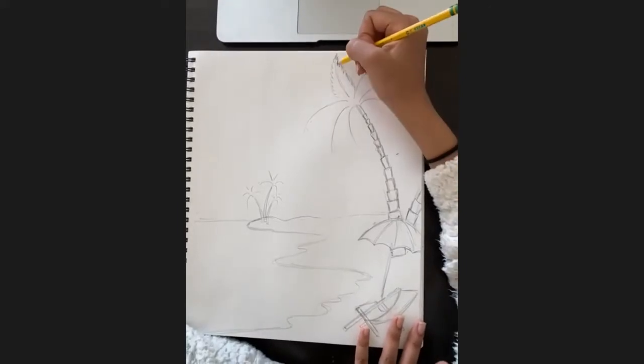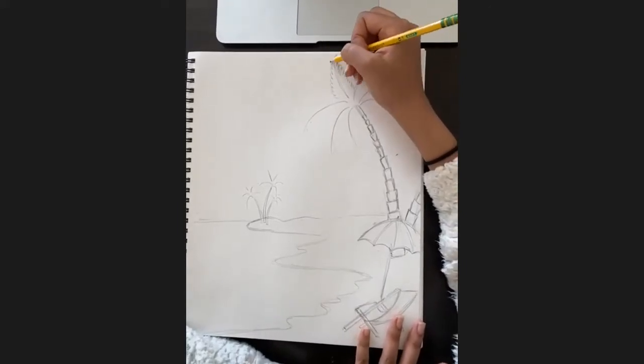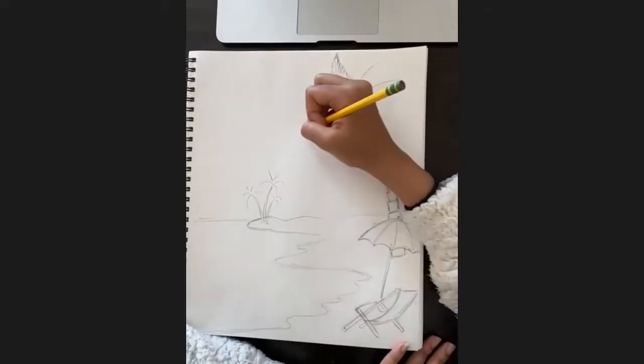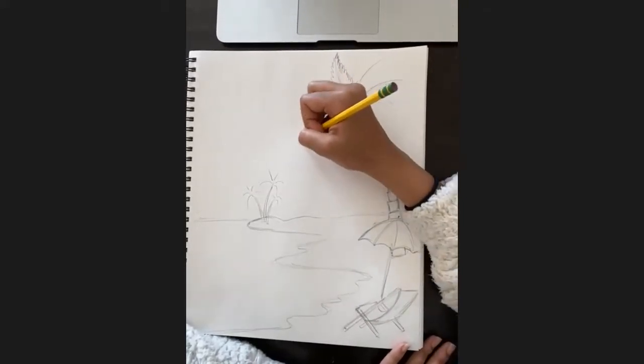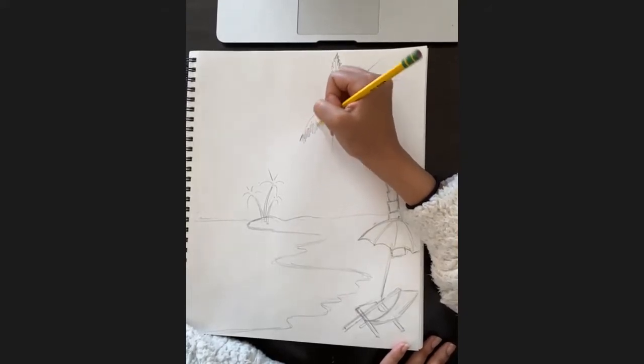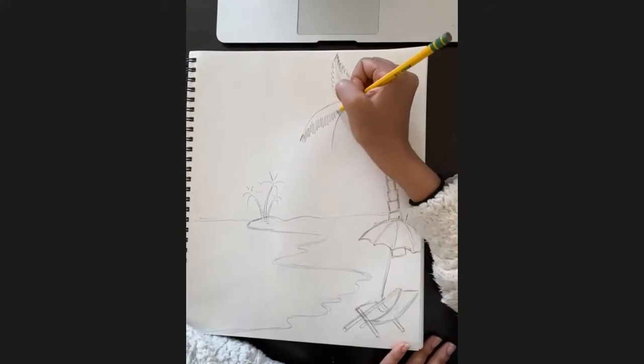It can be messy, but that's what you're going to do on each of these lines. So again, at the top here, I'm going to go in, and this one I'm making a little bit bigger.